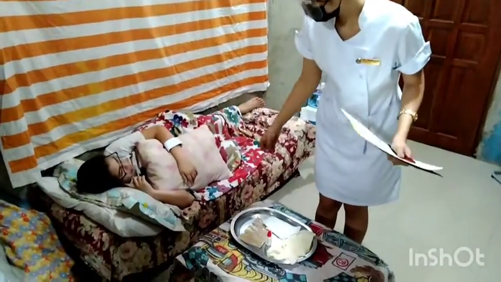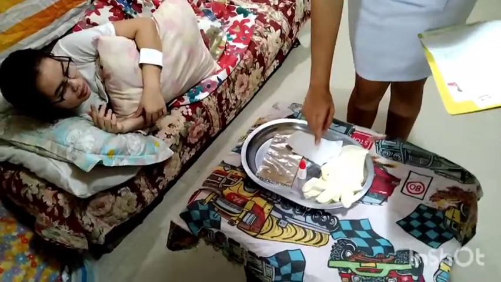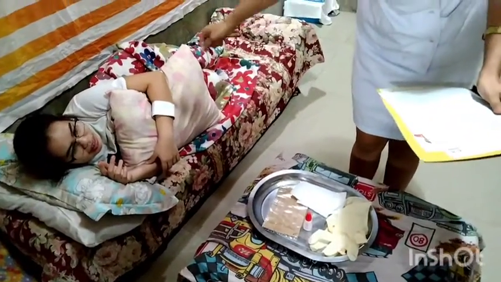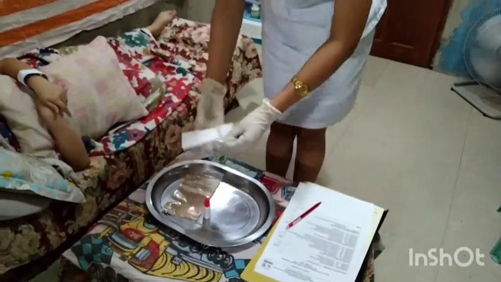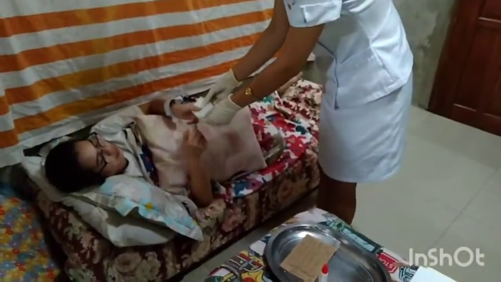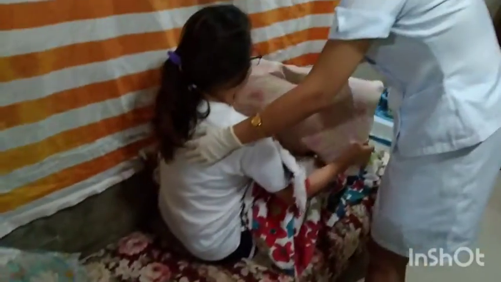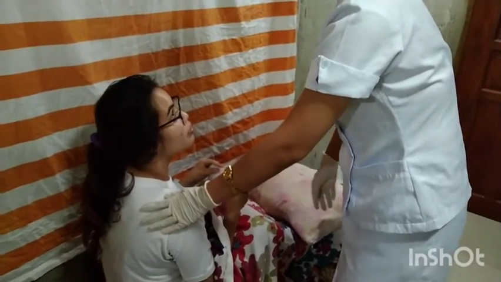Next is to explain the procedures to the patient. Explaining the procedure to the patient gains cooperation and allays anxiety. Next step is to offer tissue to the patient and ask the patient to blow his or her nose. Blowing the nose clears the nasal mucosa prior to medication administration.